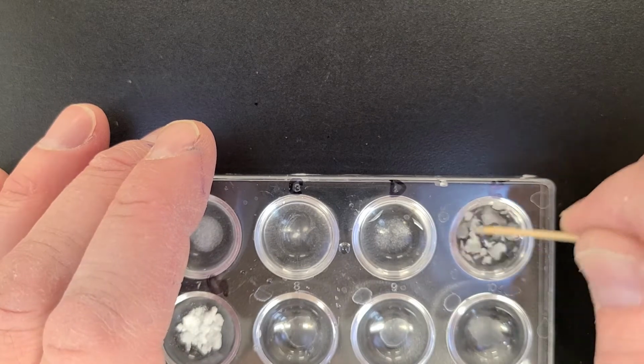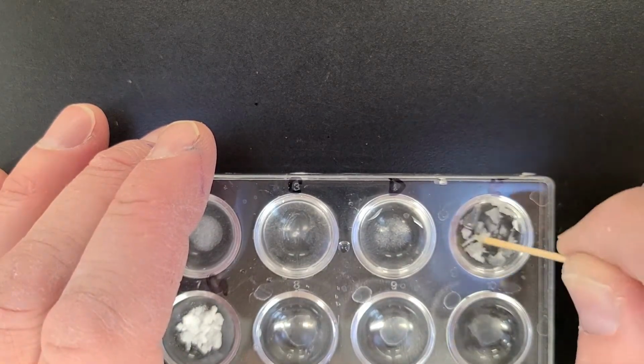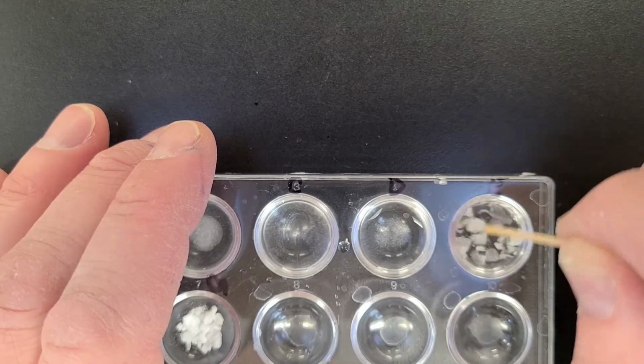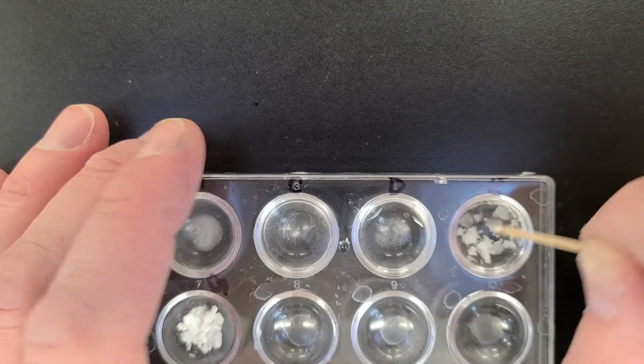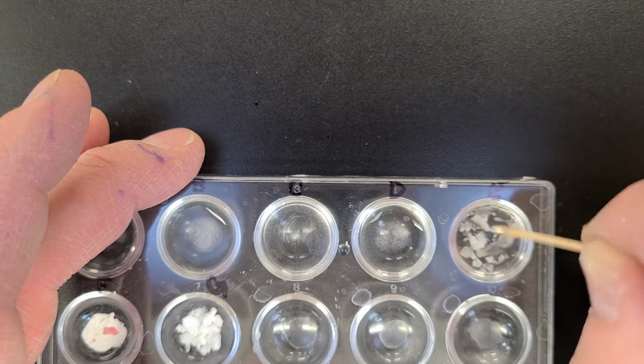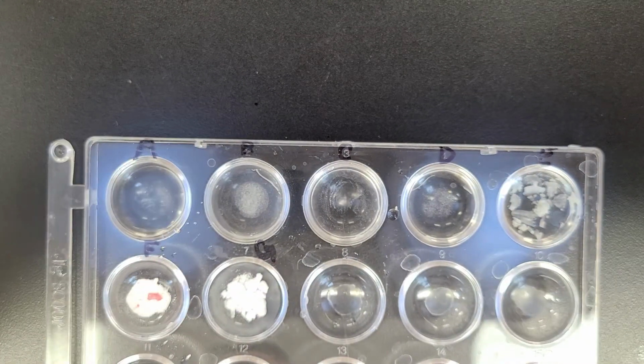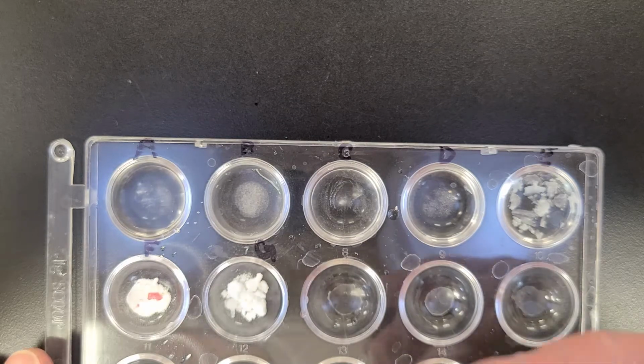I'll mix it. Ooh, look at that. Floated to the top immediately. Is it dissolving? Mix, mix, mix. Interesting. That's what we got there. Trying so hard not to let you have any hints.